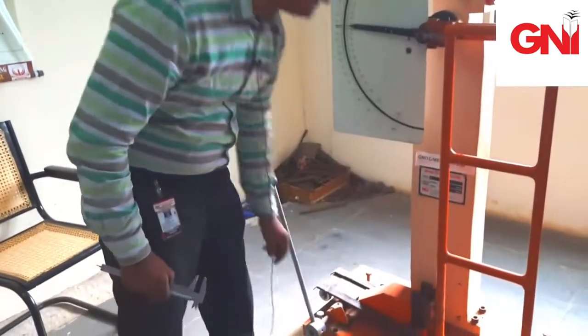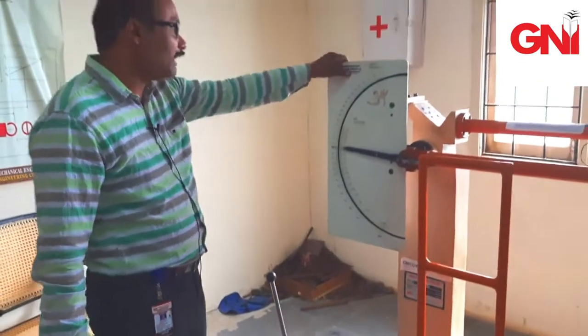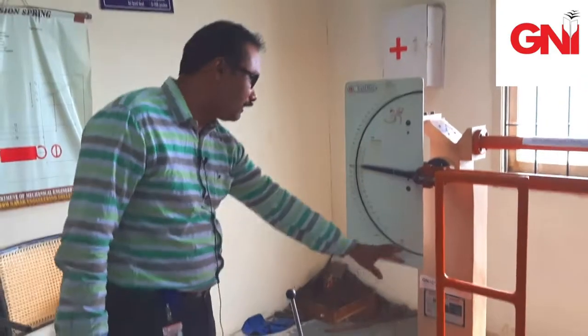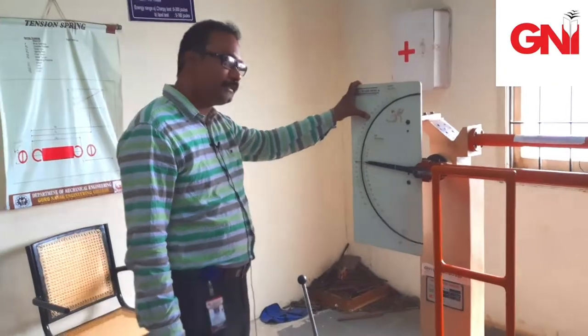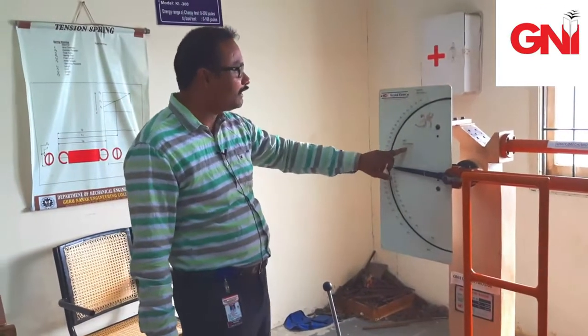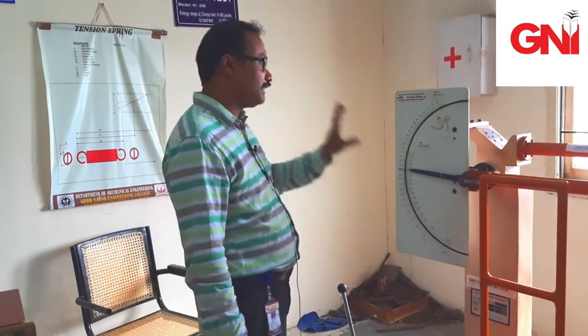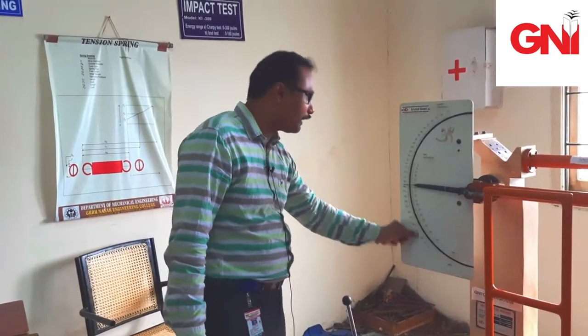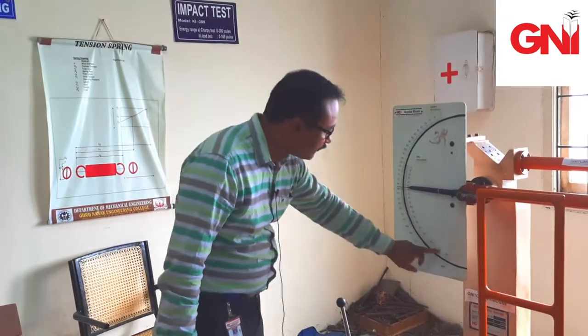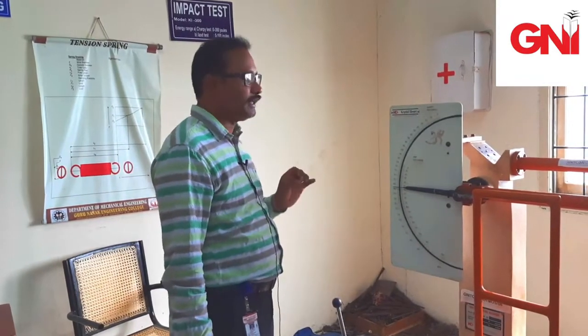If you see the dial, the outer scale represents the Charpy test and the inner scale represents the IZOD readings. So outer scale readings are Charpy readings, and inner scale readings are IZOD readings.